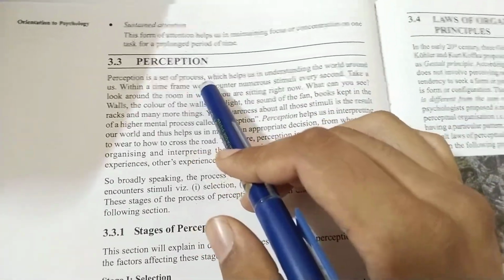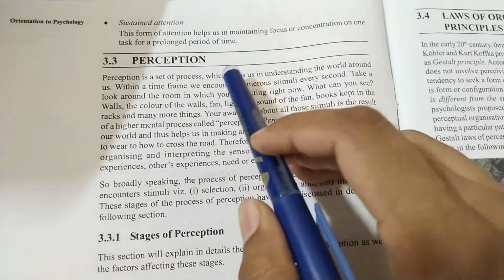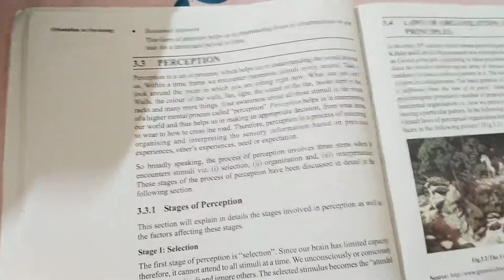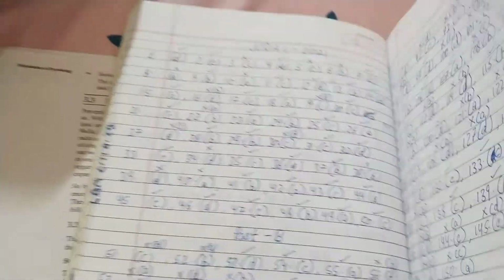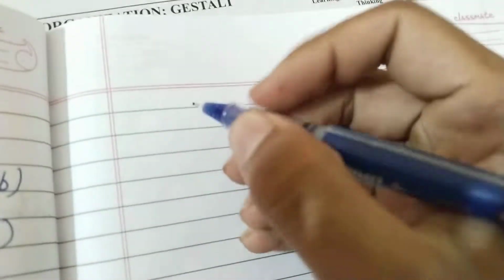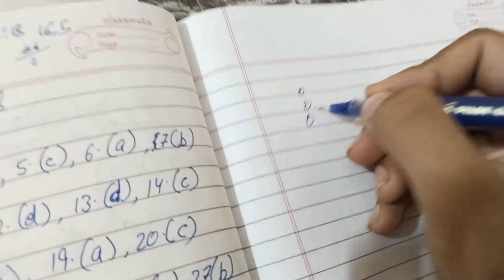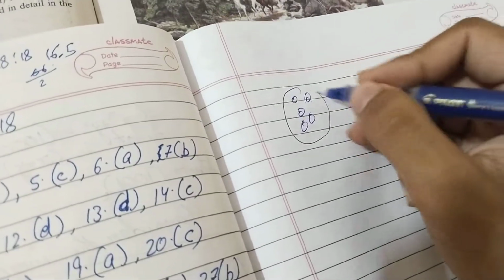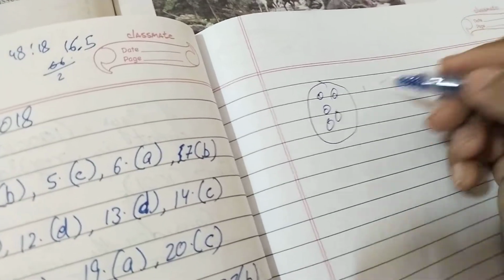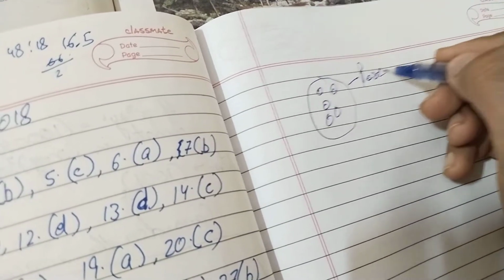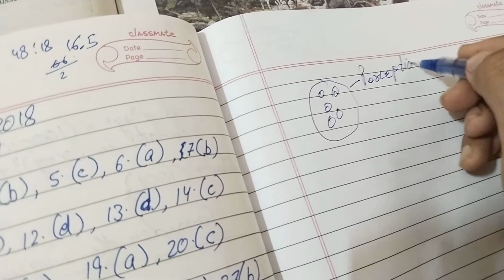Now perception. Perception is a set of processes which helps us in understanding the world around us. So perception is a set of processes, means it's a group of processes, you can say. It's a bundle of processes. Let's understand it through our rough. Like in perception, they have said it is a set of processes, right? So this is one set, this is two set, three set, four set, five set, whatever, and then we combine them. So this is what becomes a set, and this complete set is now known as perception.